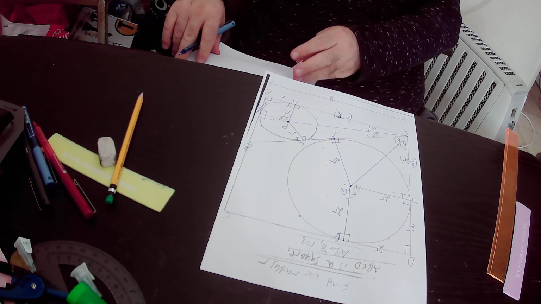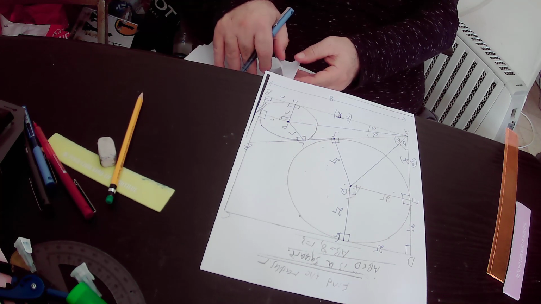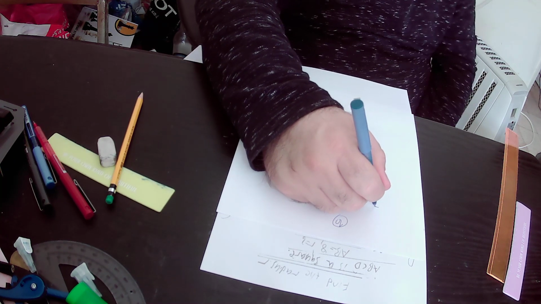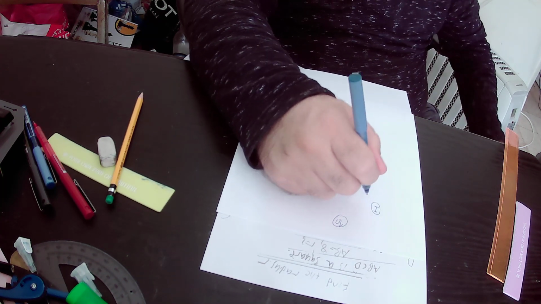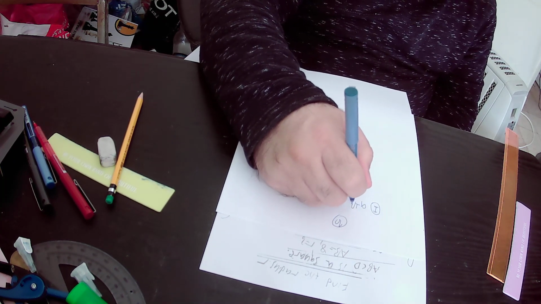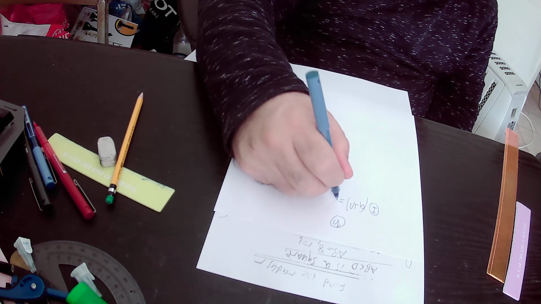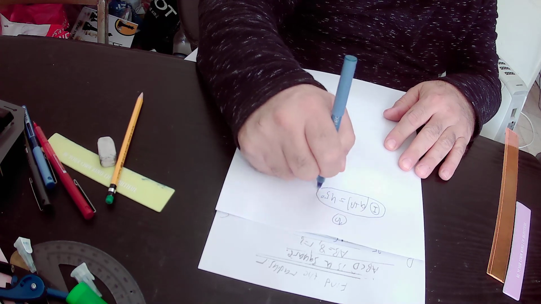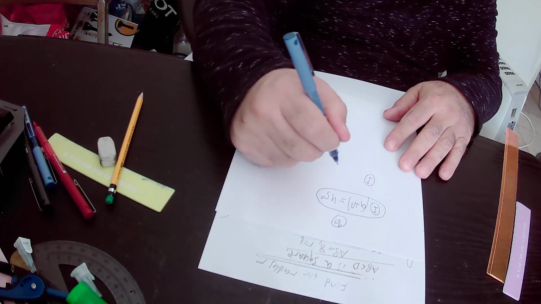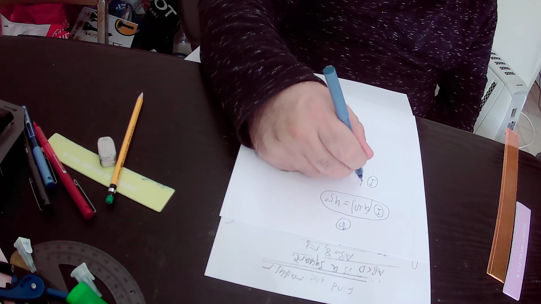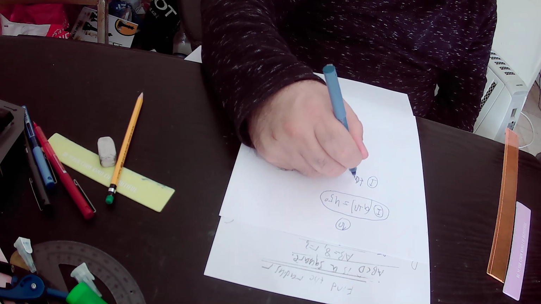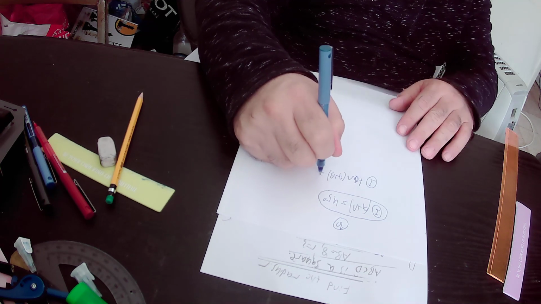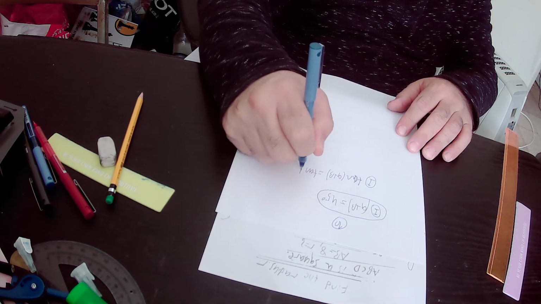I will write it again. According to equation number 1, alpha plus beta equals 45 degrees. But if alpha plus beta equals 45 degrees, then tangent of alpha plus beta will be equal to tangent of 45 degrees.